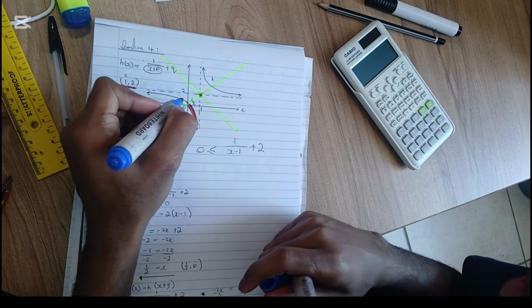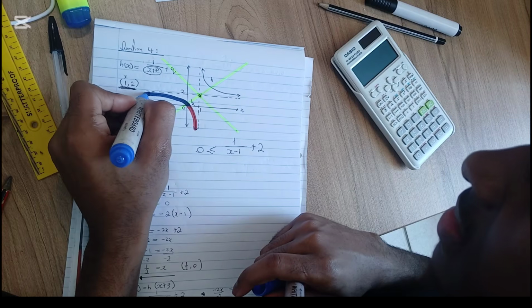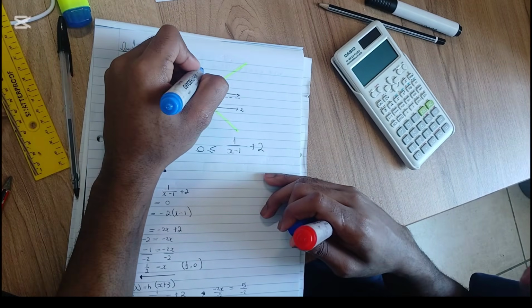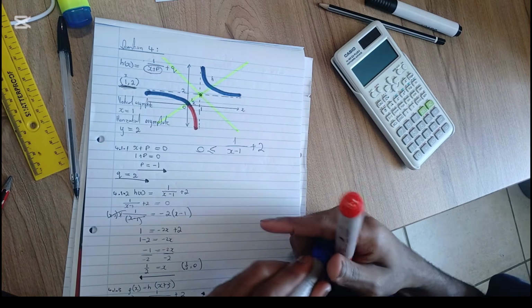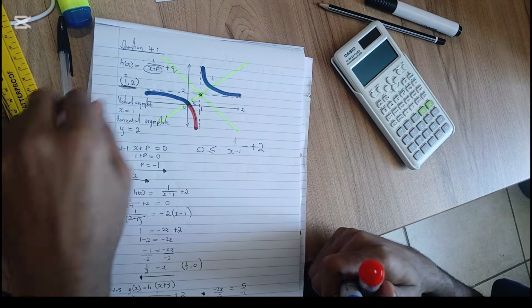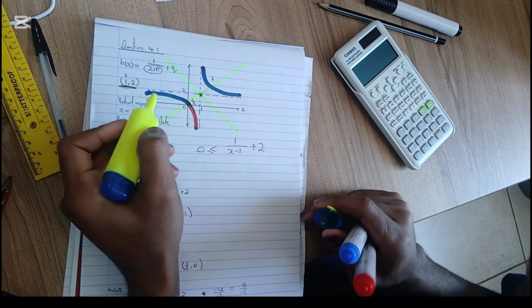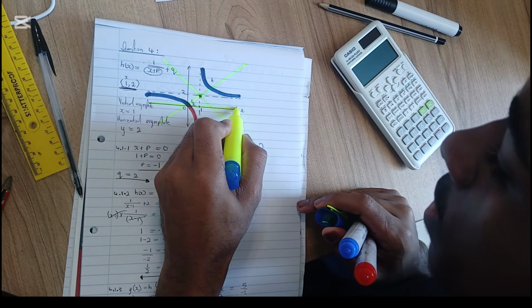But at this point it is above the x-axis, and it is positive. And then again at this point our function is above the x-axis, and again it is positive there. And then I'm going to use this highlight to show you guys the x-axis. This is our x-axis here.